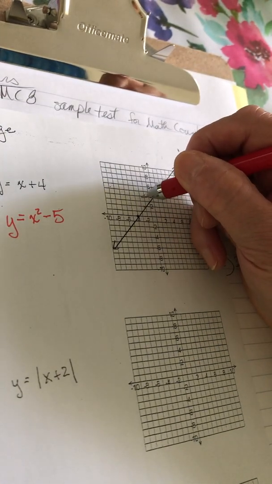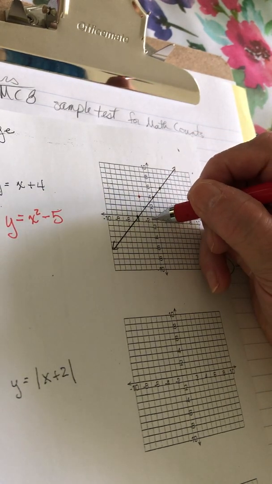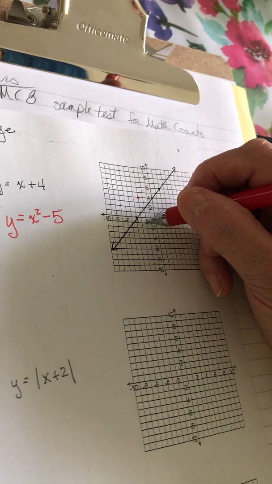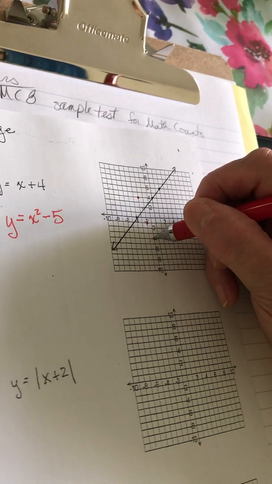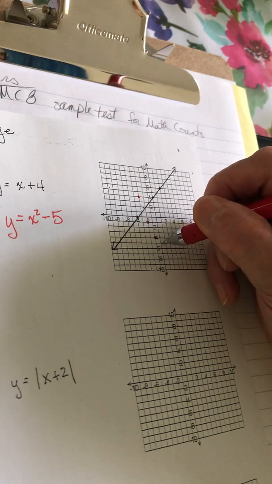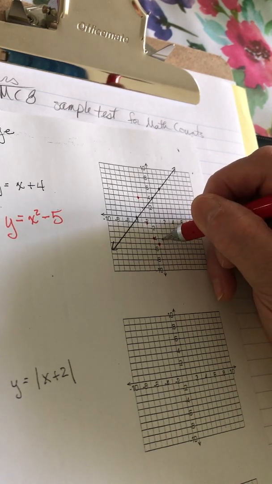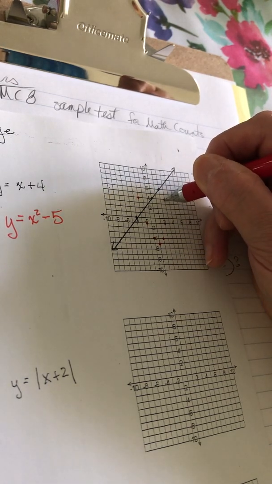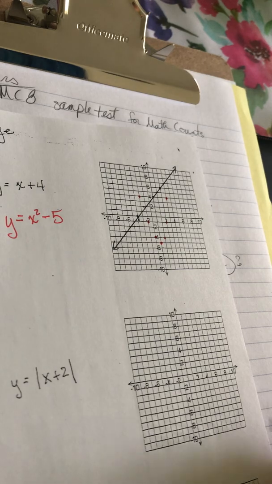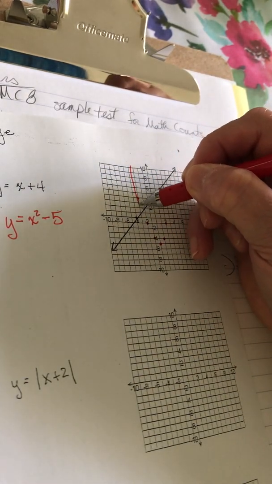Okay? So I'm going to plot what I can: -3, 4, -2, -1, -1, -4, 0, -5, and then the rest is just mirror image, okay? So I can just match my points. Now again, this is a parabola, so it's a curve.